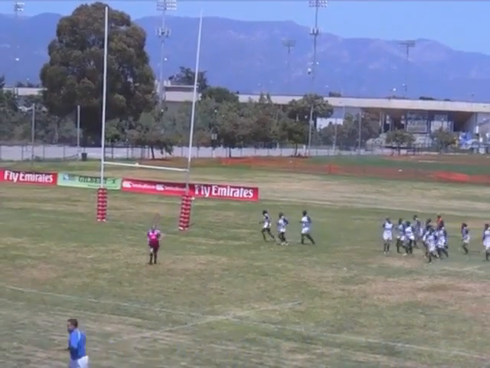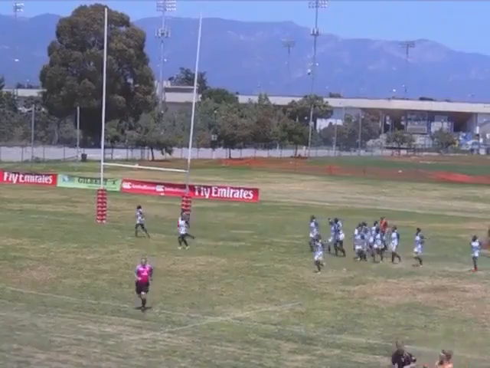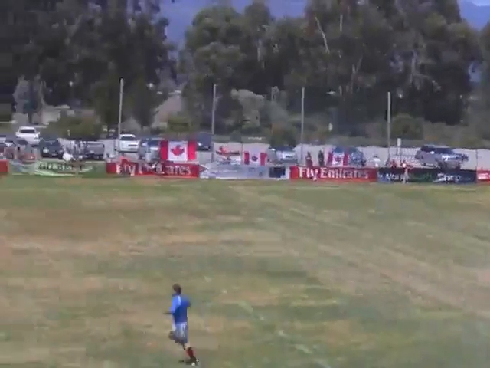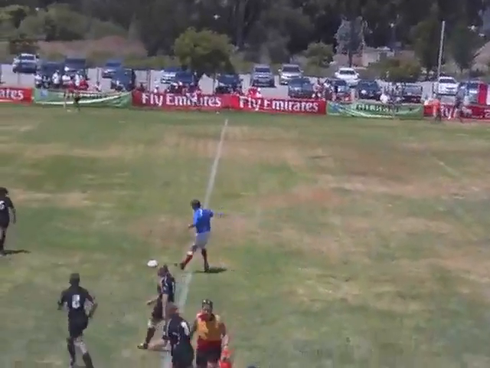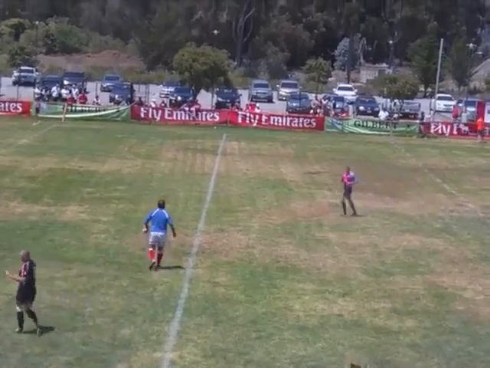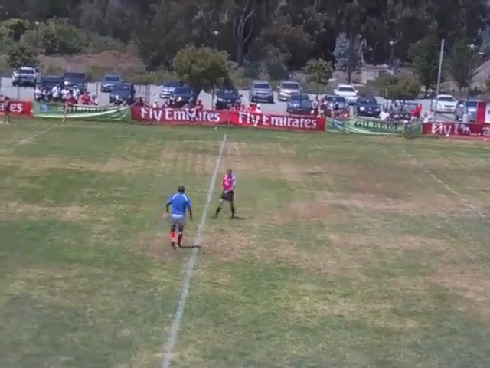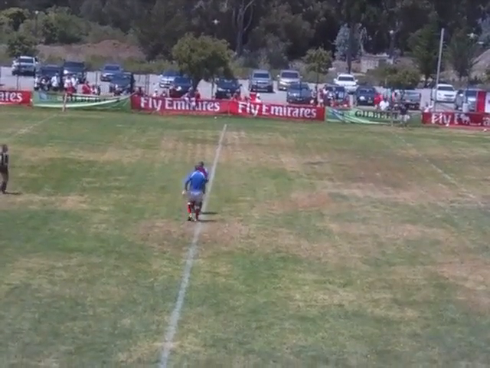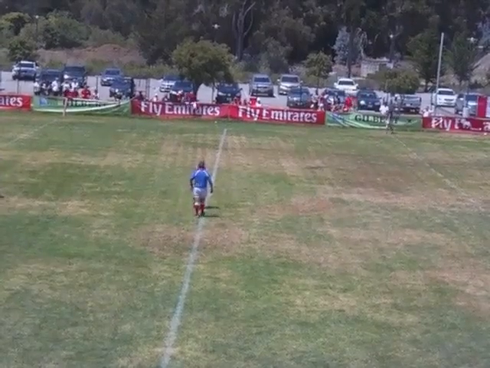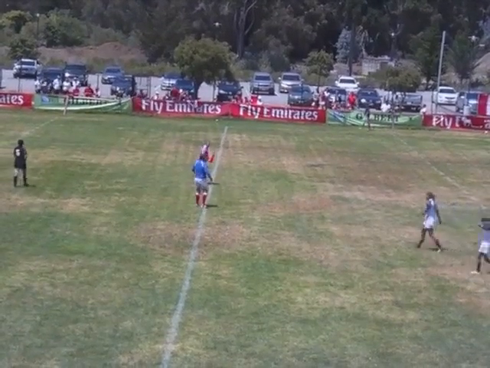Kick is no good, so that's going to be 5-0. Canada on the board first. Minutes in.